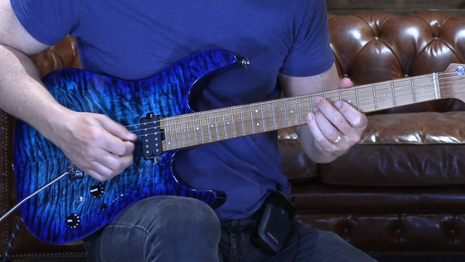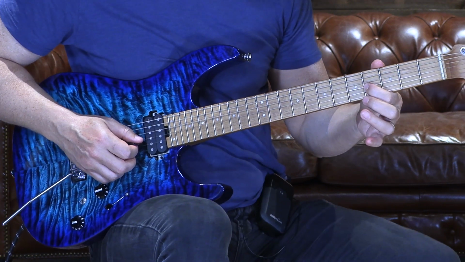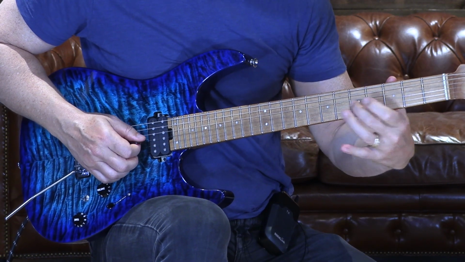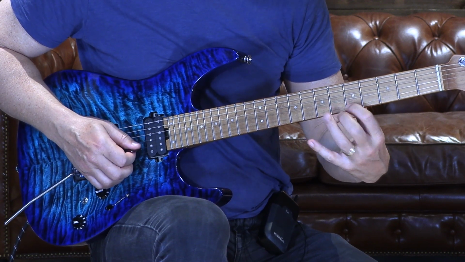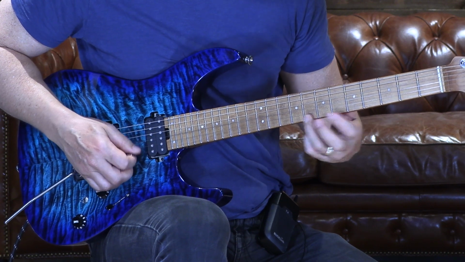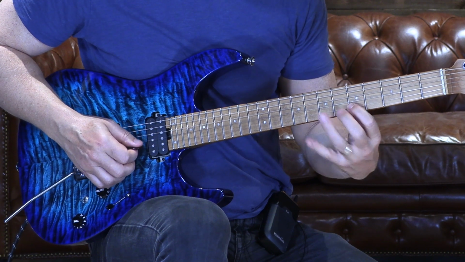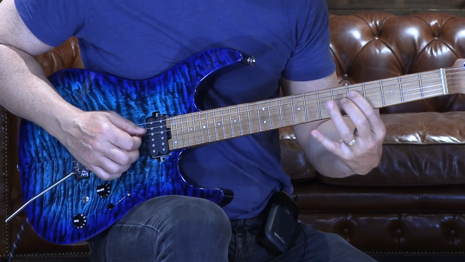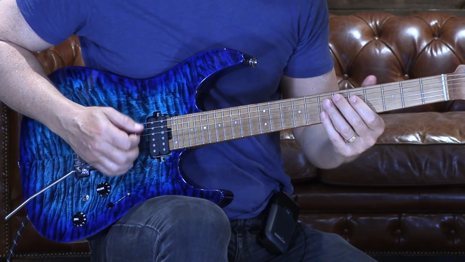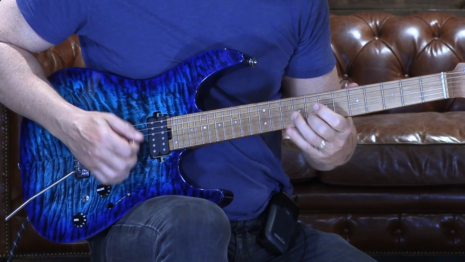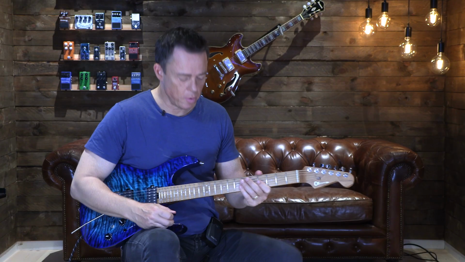So now I can play my blues stuff and I can borrow the notes here from that. So I can go. See, pentatonic note. Pentatonic note, diatonic note. Pentatonic. That note.